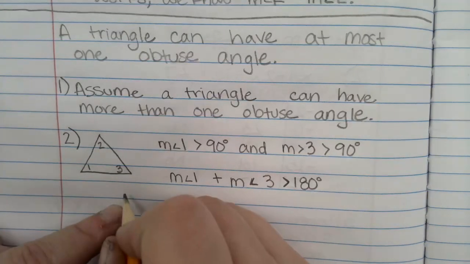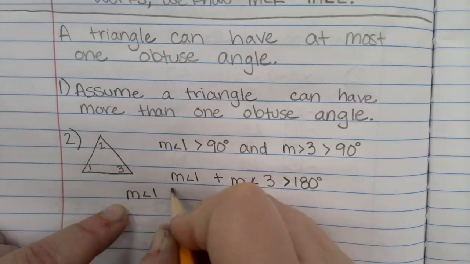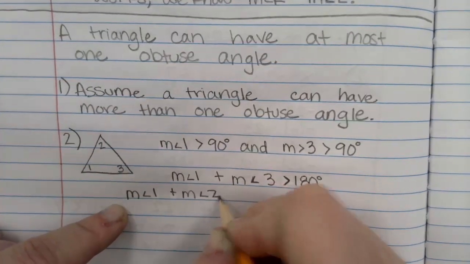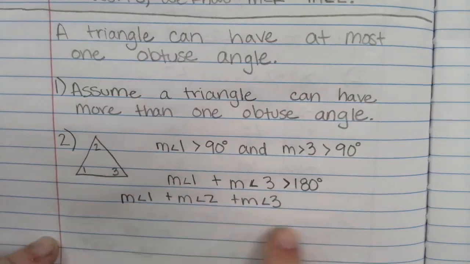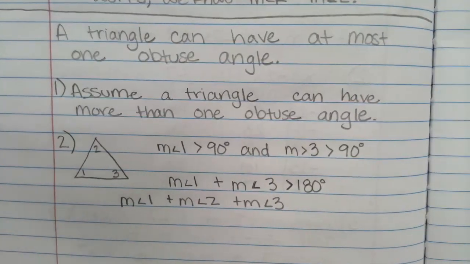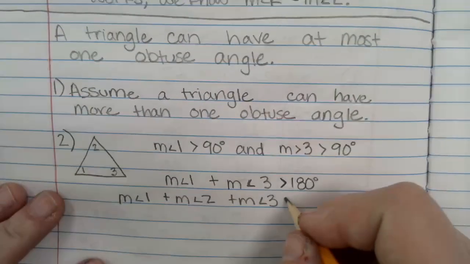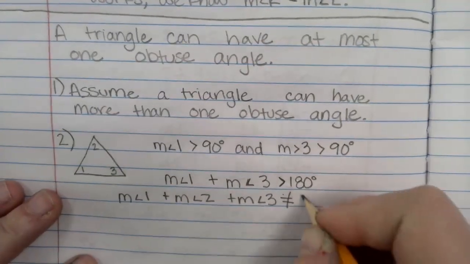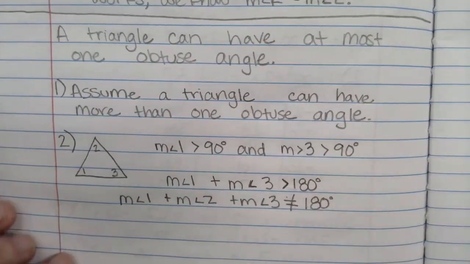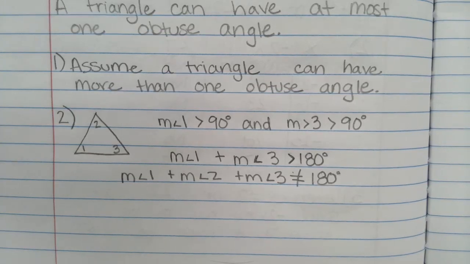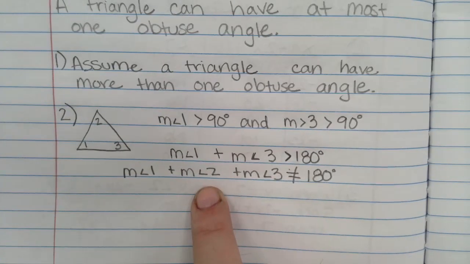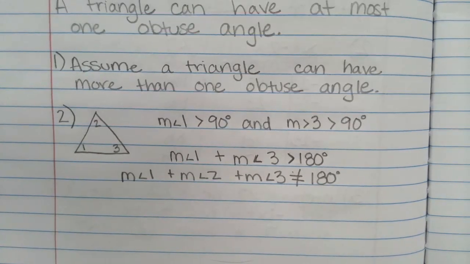So now if I add all three together, I'm adding in an extra number. Is there any way that all three of those added together would equal 180 if two of them already were bigger than 180? No. So that would not equal 180 degrees. And that's something that we know as a fact in our world, that when I add three angles of a triangle, it has to make 180. It doesn't matter what the second angle is, whatever it is, when I add them together, it's not going to equal 180, because when I add two of them, it's already bigger.